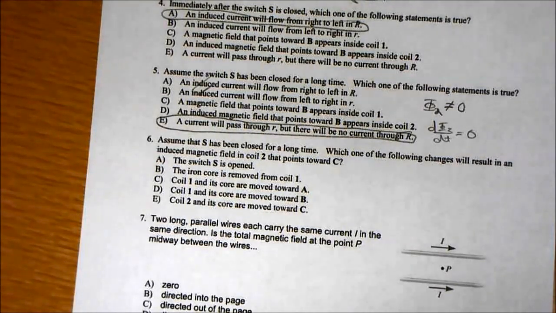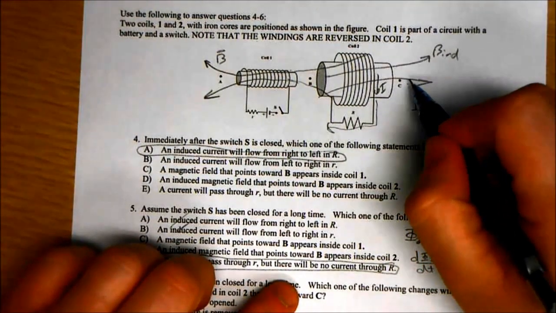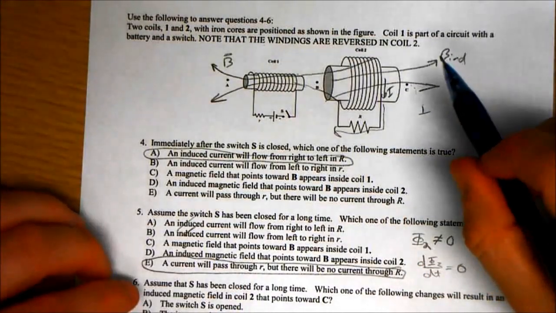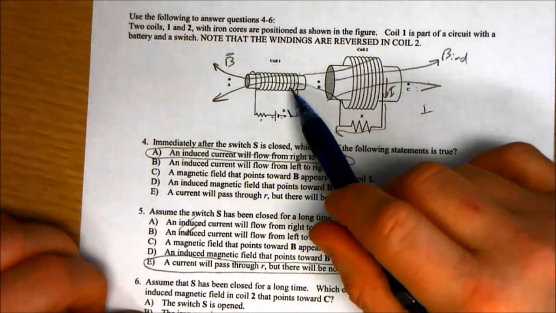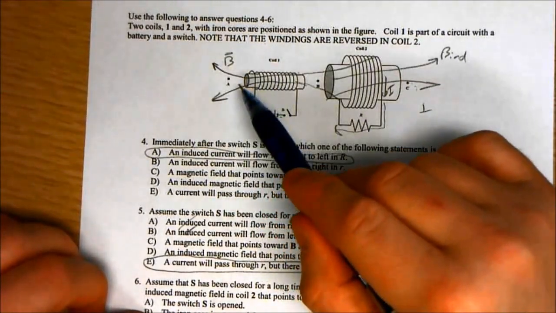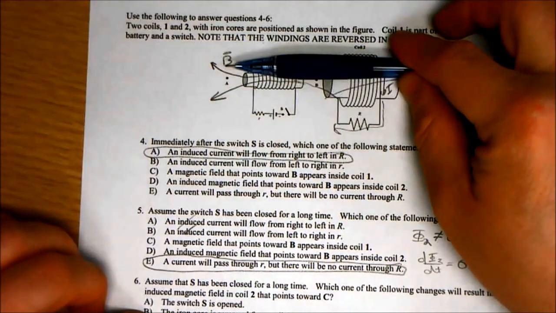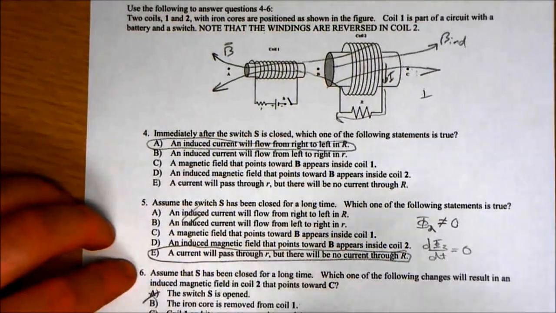So the next one says that assume the switch has been closed for a long time. Which one of the following changes will result in an induced magnetic field in coil 2 that points towards C? So that is the original situation. It produces an induced current, an induced field that points towards C. So if the switch is opened, the first option, that's going to decrease the field created here, and this coil will try to reinforce that field. So it will induce a field in the opposite direction. So that cannot be an option.